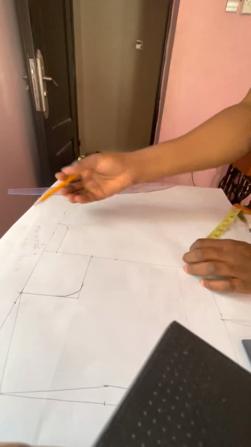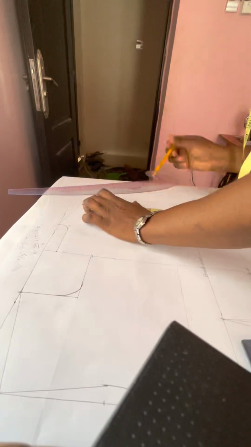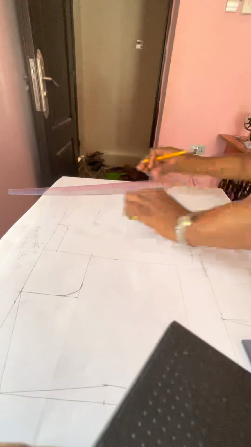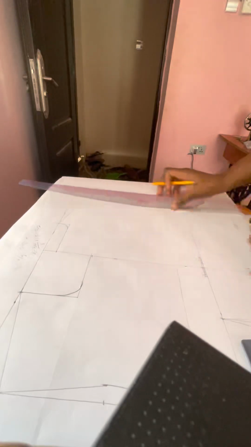Our armhole is 7.2. You mark your 7.2. The second thing about this is that the more you practice, the more you get better. You can't do it in a day. You have to practice. You need consistency.